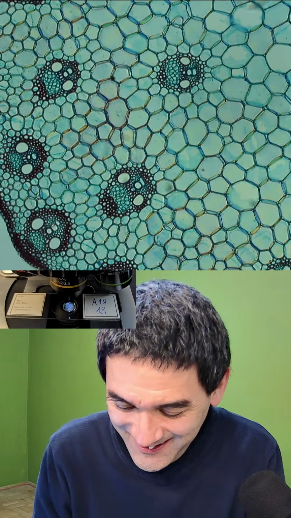The vascular bundles look a little bit like faces, almost like skulls. By the way, I can turn on the arrow, but I think it's not visible on the vertical live. So those things are the vascular bundles, and those large cells in the middle, that's the xylem again, the tissue that transports water up the plant.